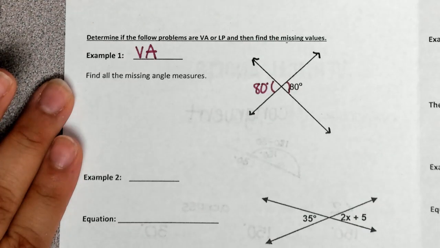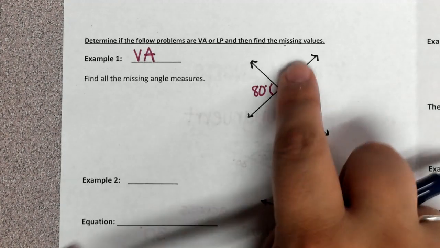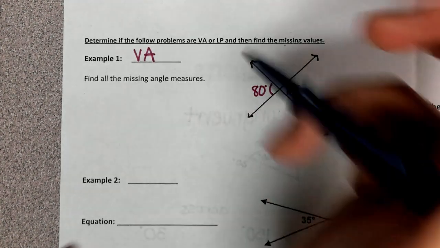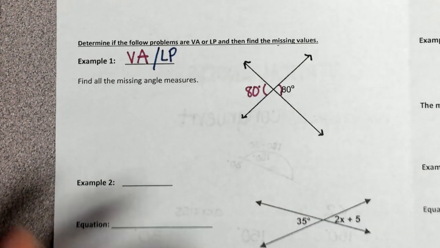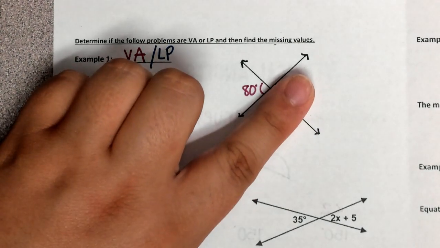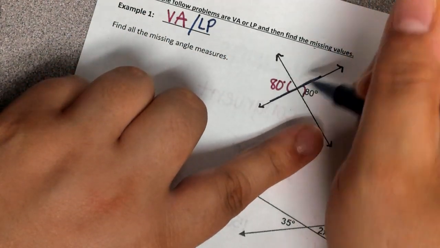Am I going to give you a question that simple on your test? Yeah. That's a very valid problem. But how do I find the other angles? How do I find the ones on top and on bottom here? I'm going to have to use my linear pair properties. Cover it up. What do I know about this right here? It makes a line.